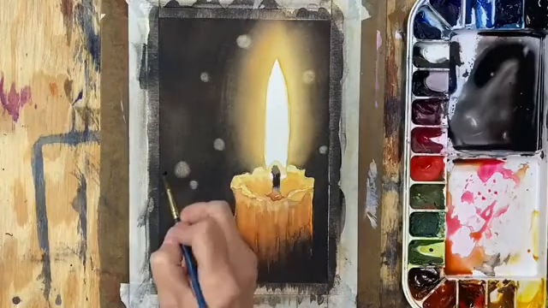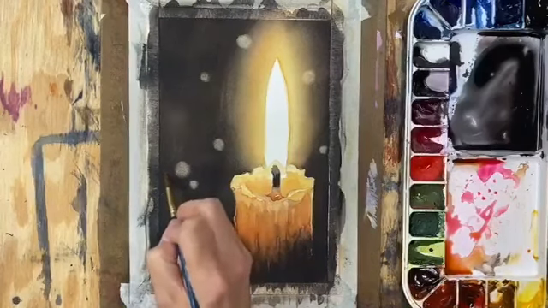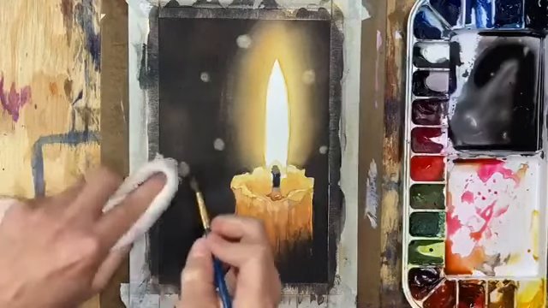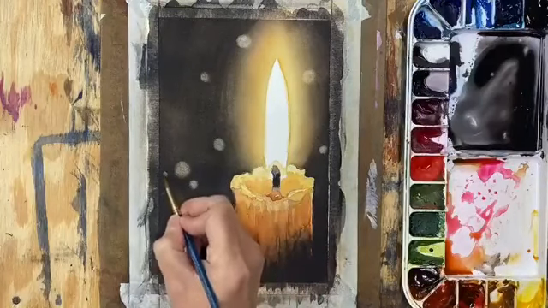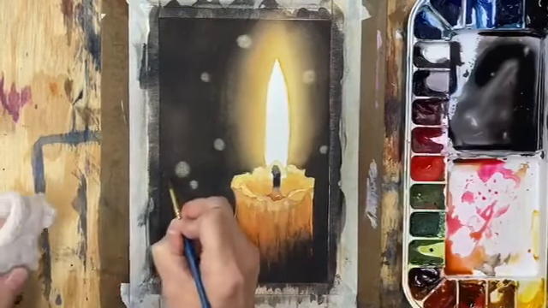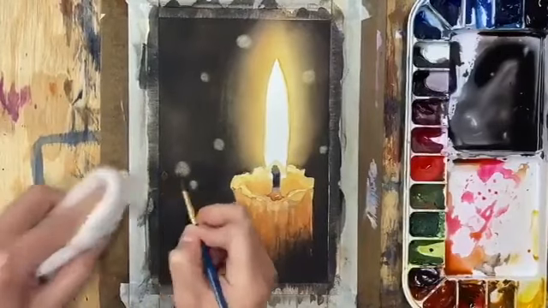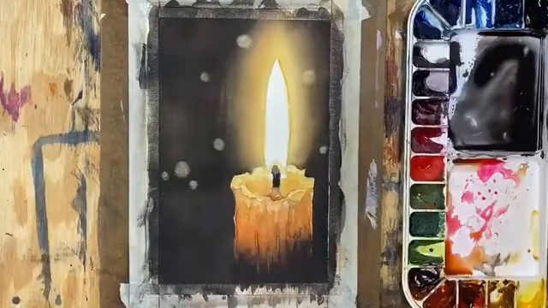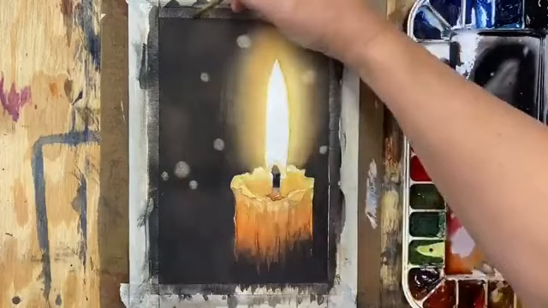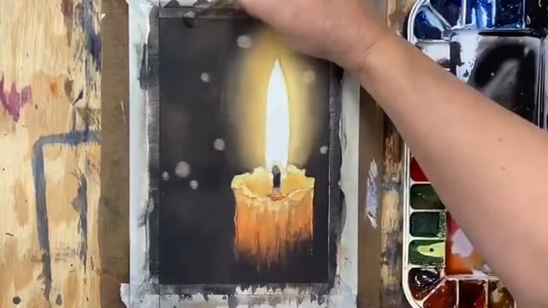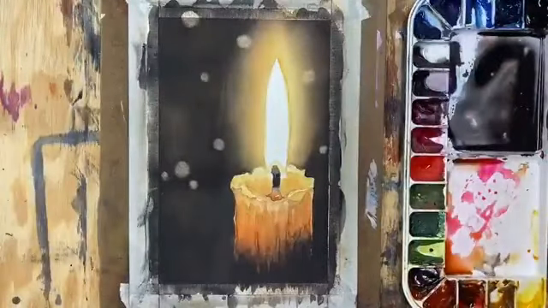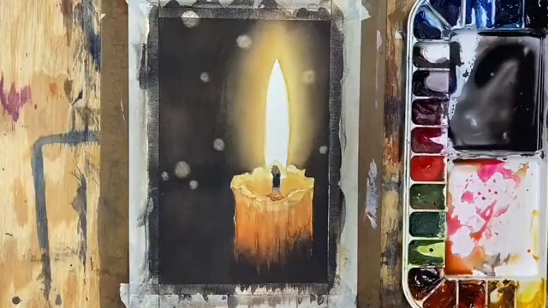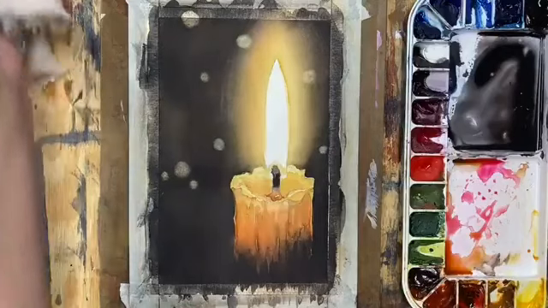I've got another little water droplet. It will become a fairy light. Okay, here we go. Let me make it a little bit bigger. I'm going to do one going right off the edge of the top here. There we go. All right. Now I think we're done.